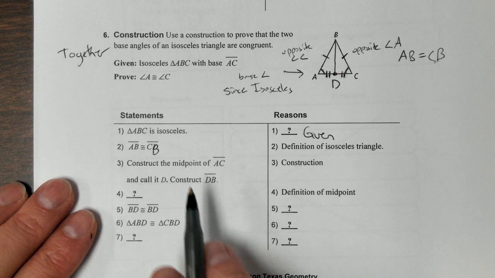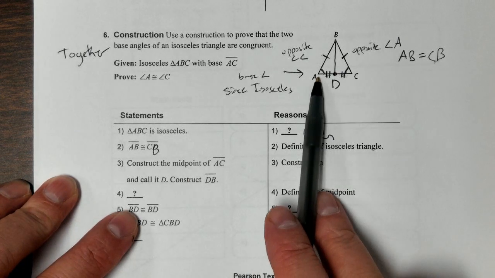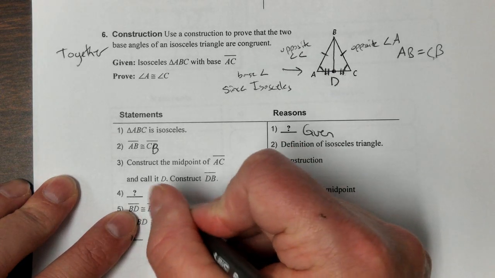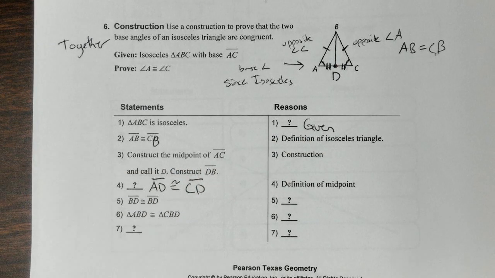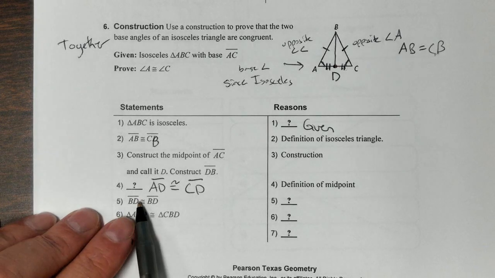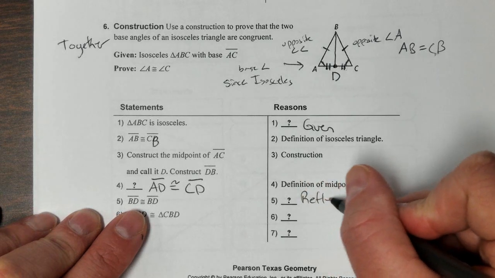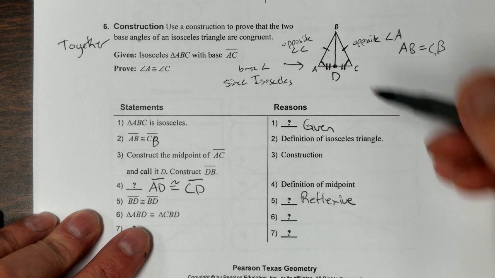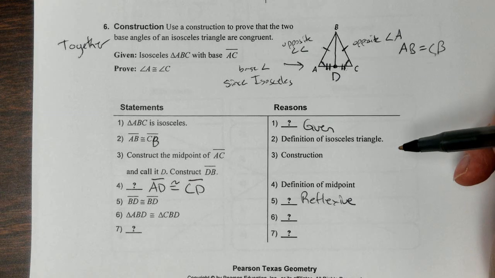Okay. Then the next part says definition of midpoint, and so we're going to use basically AD congruent to CD. Then you have the BD congruent to BD. It's in both triangles, so that'd be reflexive. And then the triangles are congruent from, okay, here's where it's going to look a little weird.